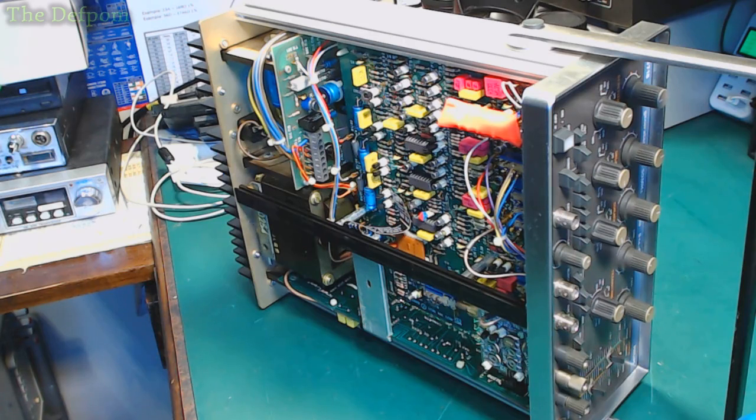Let's see. Pin 2. Pretty sure it's pin 2. Yeah, that's right. So the tag marks the highest pin.